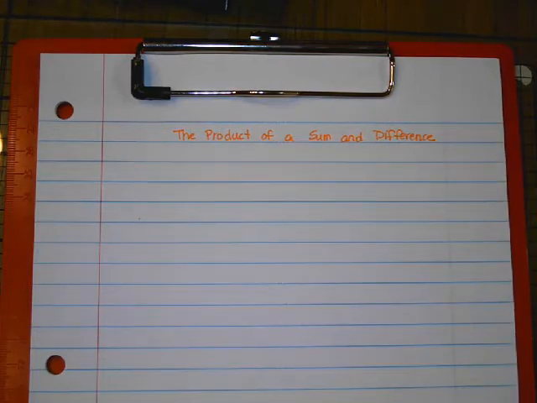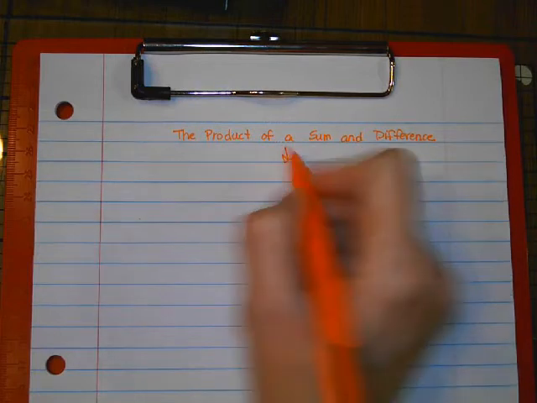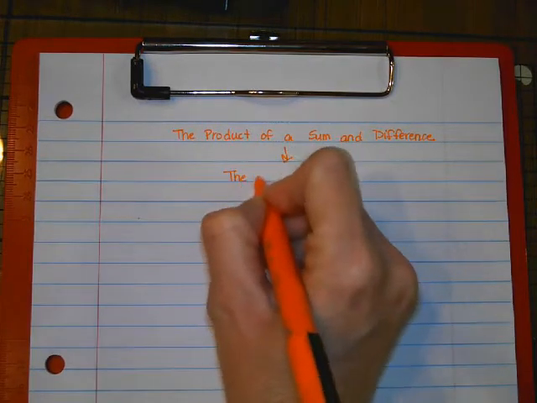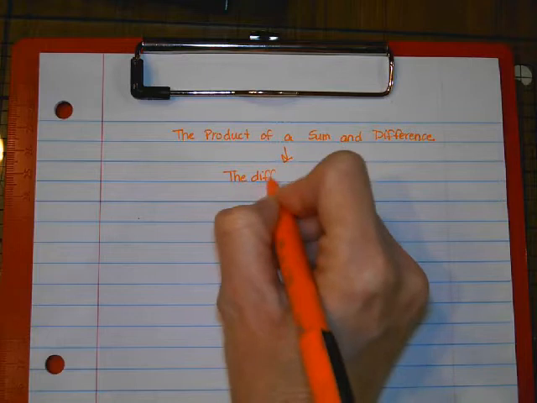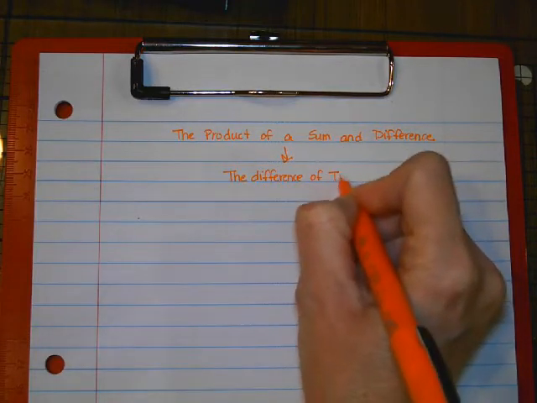This means we take the product of a binomial that's being added times a binomial that's being subtracted, and that's the only difference. Another name for this is the difference of two squares.